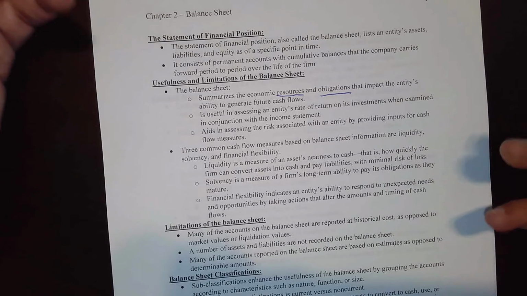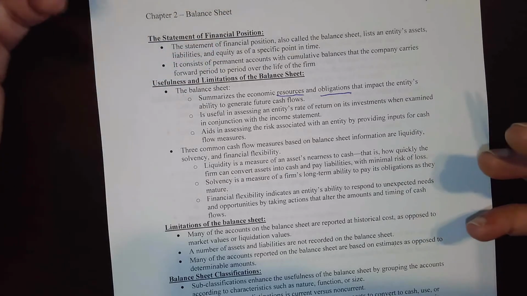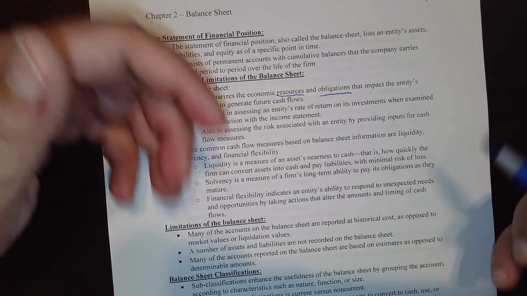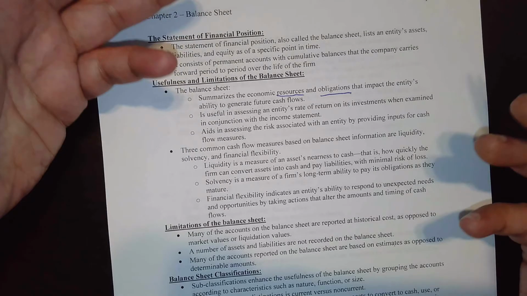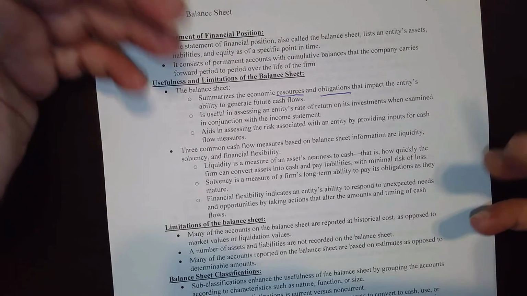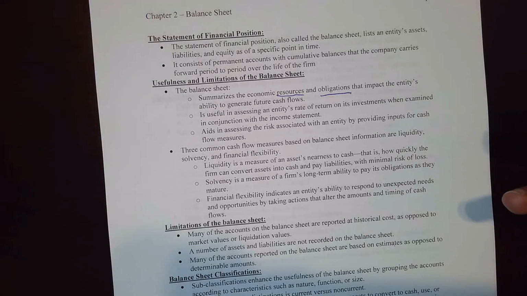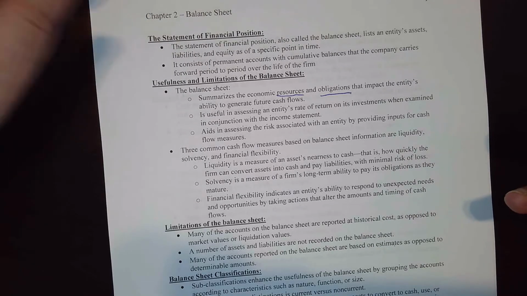Basically this also helps us prepare the statement of cash flows, in which we see how much cash is coming from or going into operations, how much cash is generated through investing activities or went out as outflow, and how much cash came in and went out through financing activities.